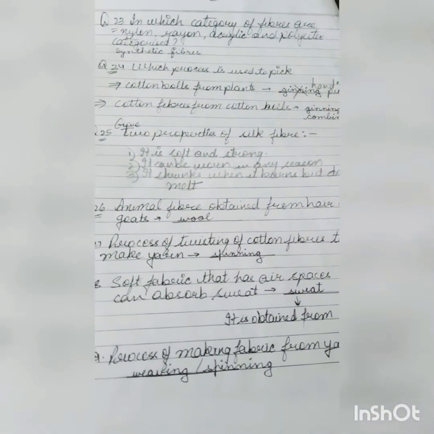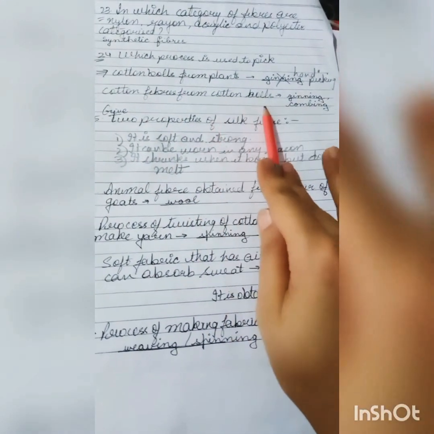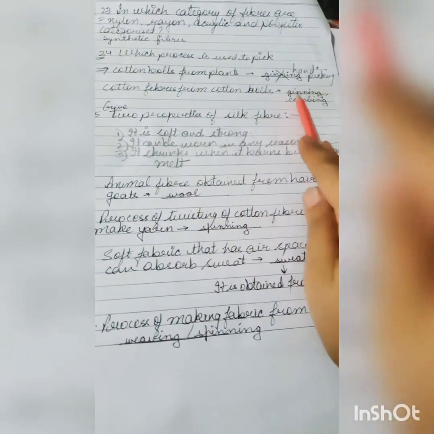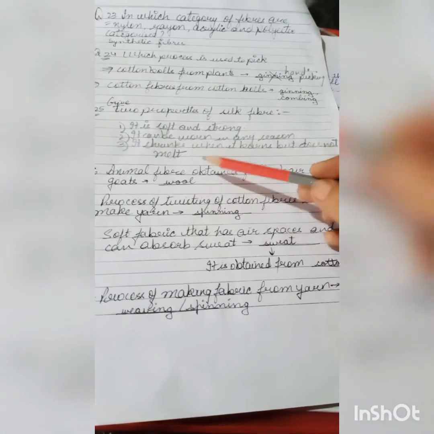Which process is used to pick cotton balls from plants? So the answer is hand picking. Cotton fibers from cotton bolls. So process which is used to obtain cotton fibers from cotton bolls is combing and ginning, or otherwise you can write ginning because ginning includes combing also. Then two properties of silk fiber are, number one, it is soft and strong. It can be worn in any season. It shrinks when it burns, but it does not melt on burning.